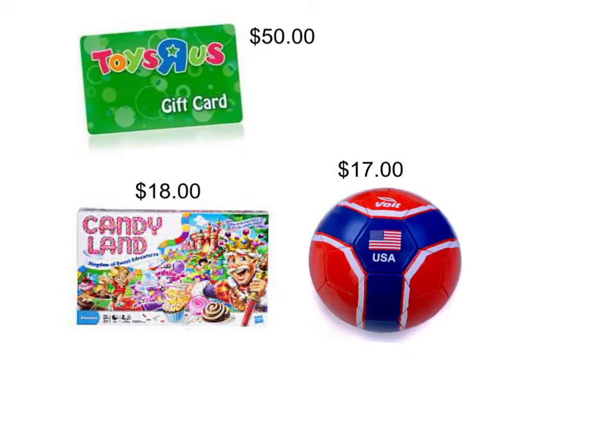An example of using ballpark estimates, for instance, is when you're out shopping. Let's say you got a $50 gift card to Toys R Us, and you go to the store and find a game you really like and a soccer ball that you really want. Now, adding 18 plus 17 in your head is a lot tougher.